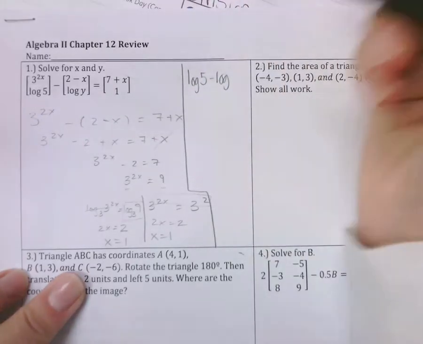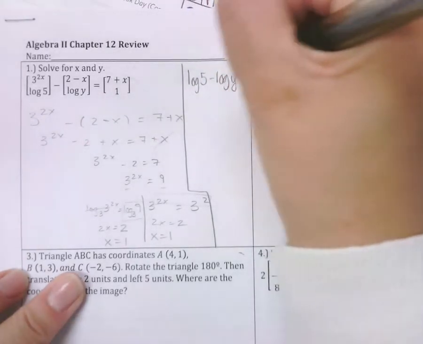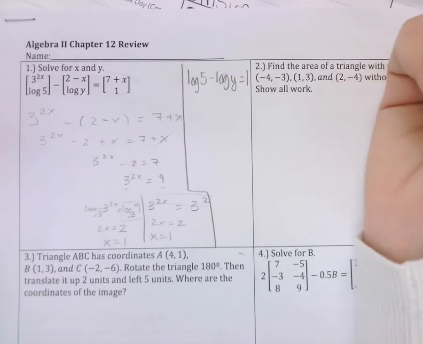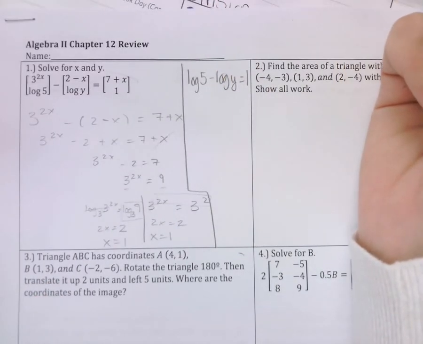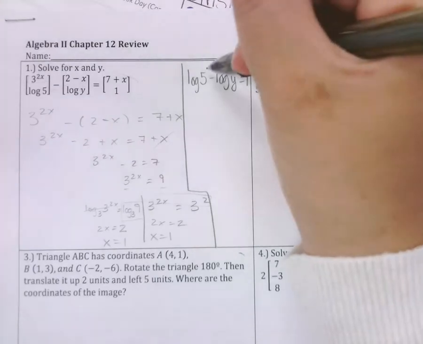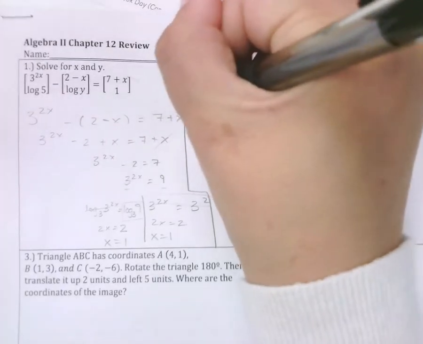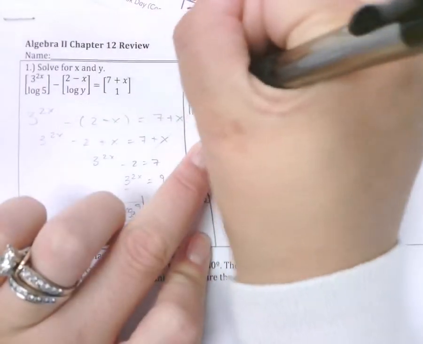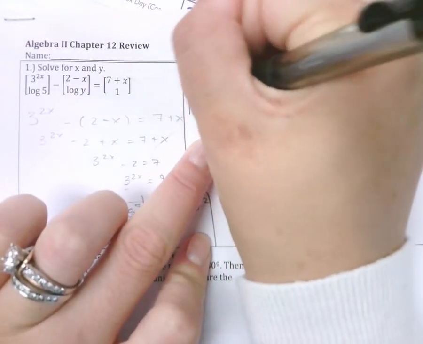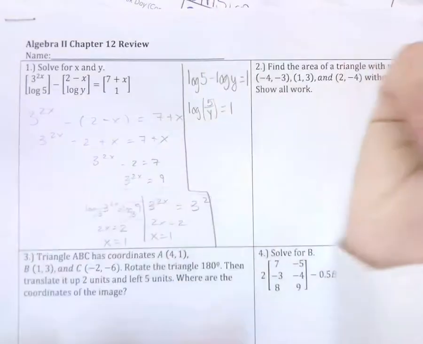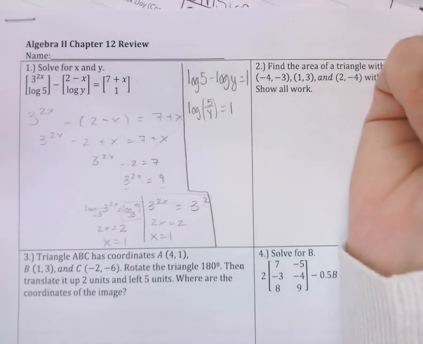The other one is log 5 minus log y equals 1. And then you're going to use logarithm properties. When you subtract logarithms with the same base, you can divide them. So this becomes log 5 over y equals 1. And when you add them, you multiply.